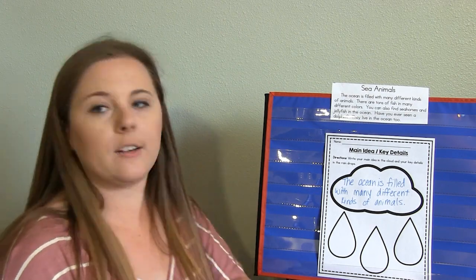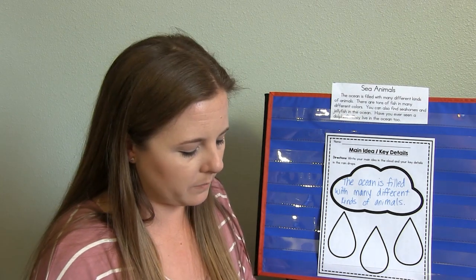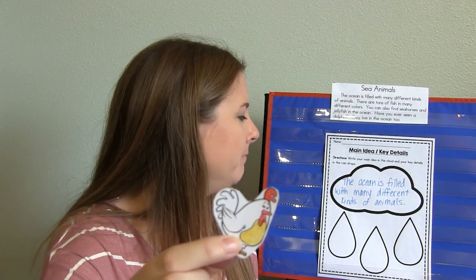So I have some more pictures for us, and I want you to help me to decide if this detail would help support our main idea. I have a chicken or a rooster. What do you think about that? Do you think that a chicken or a rooster supports the main idea that many animals live in this ocean? No. He doesn't live in the ocean, does he? So should we put him on there?